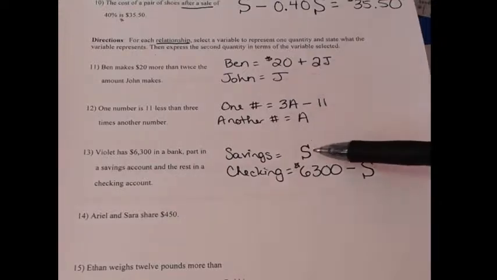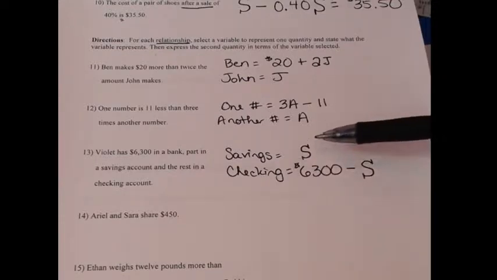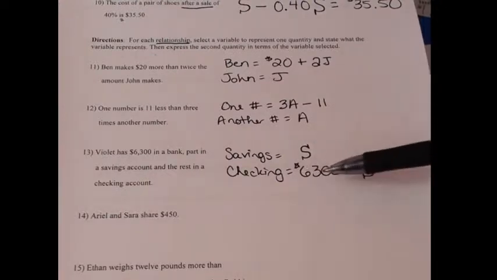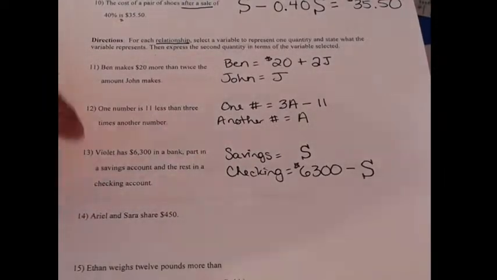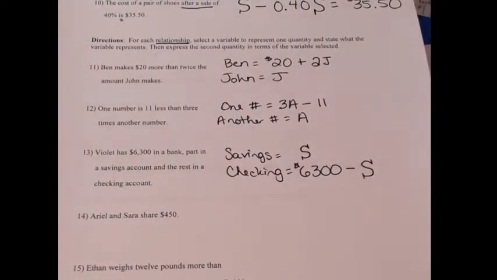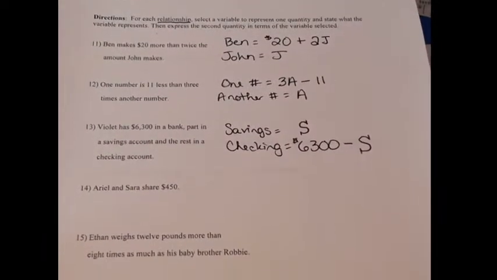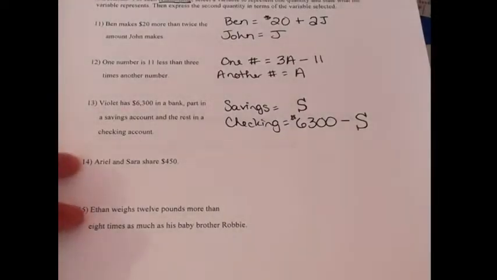So again, we could play around with this. If she has $100 in savings, 6,300 minus 100 is 6,200. Check. If she has $1 in savings, 6,300 minus $1 is $6,299. Check. So every time we test this, it should make sense. That's how you want to work through these relationships. You want to just do a quick test to make sure that the relationship, according to the word problem, makes sense.